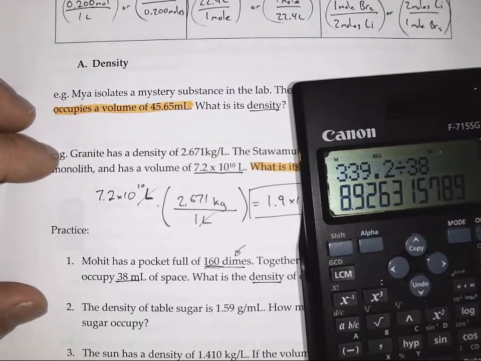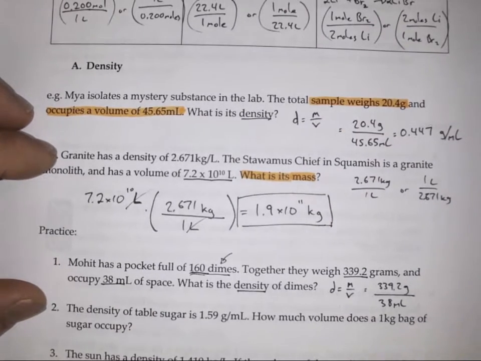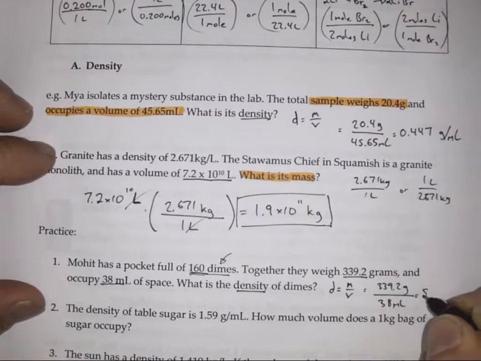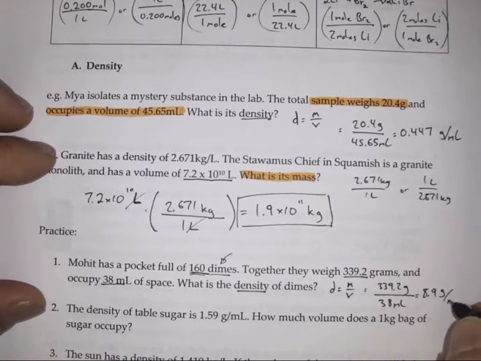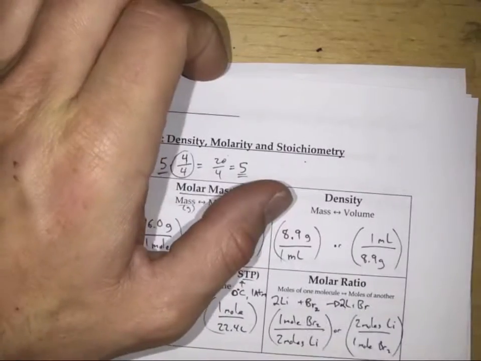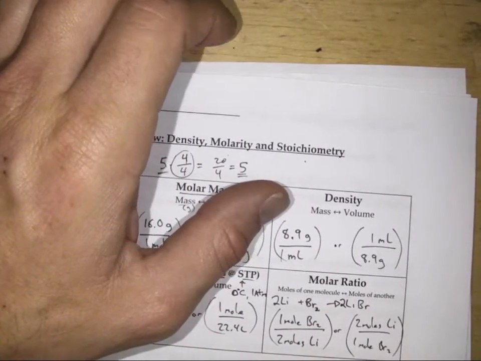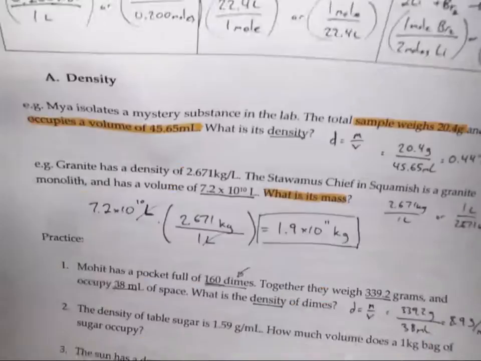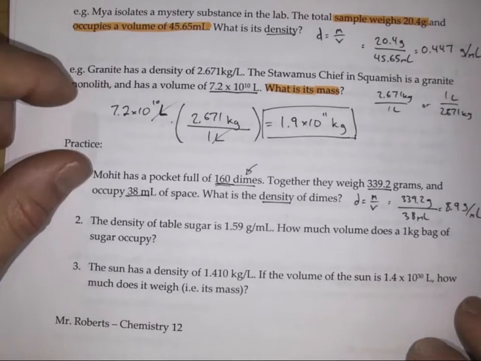So that means 8.9 grams per mil. Which, as we saw earlier, is actually the density of nickel. And that's because dimes are made of nickel, oddly enough.